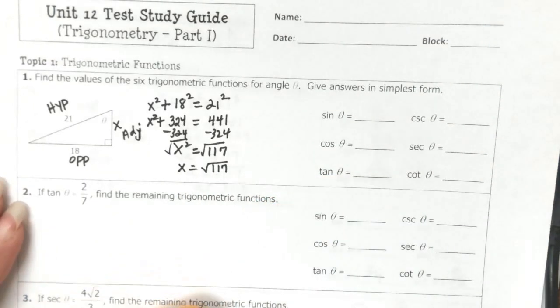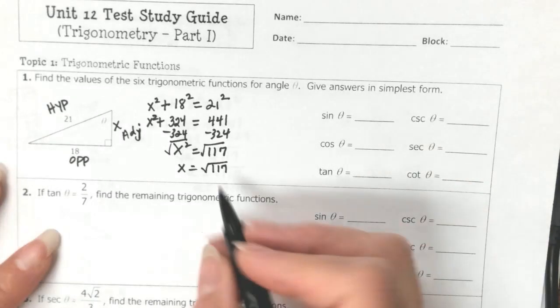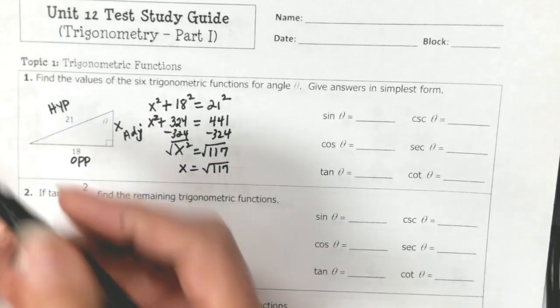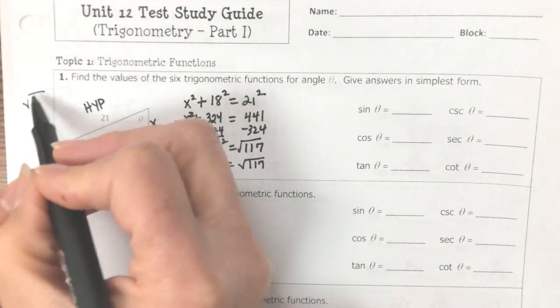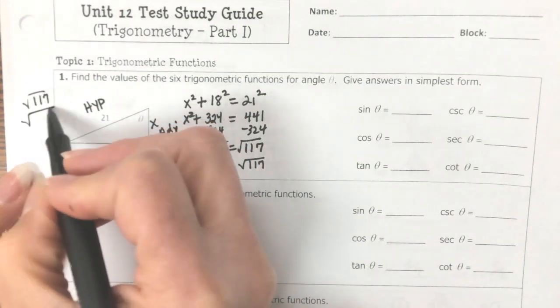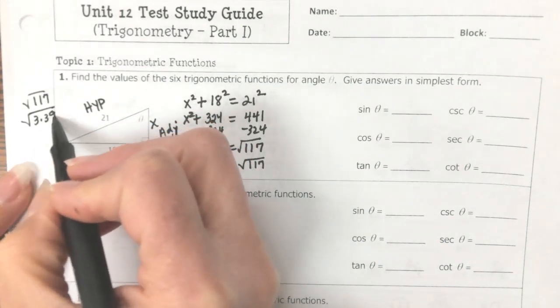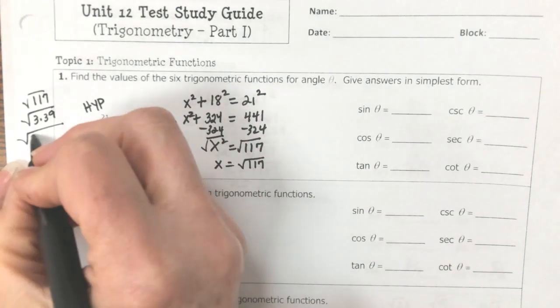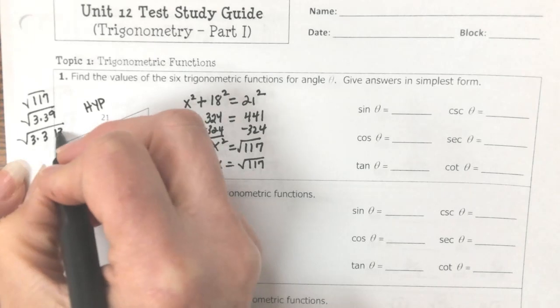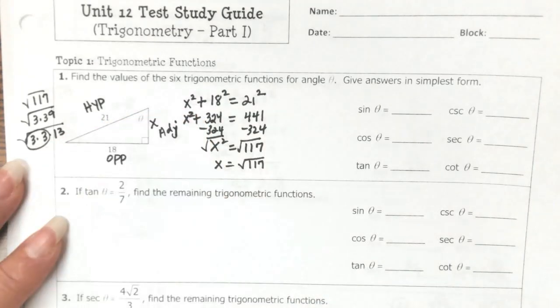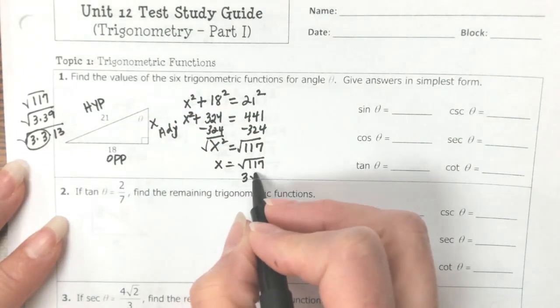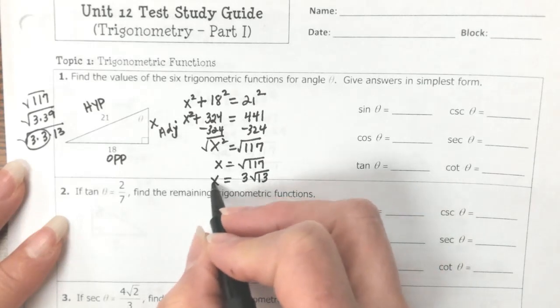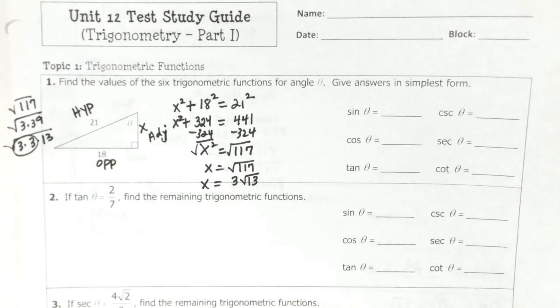Now, you have to take the square root to get x, and our answer is the square root of 117. But that reduces, if you come over here to the side, 3 goes into it 39 times, I believe. Let me double check. And then 3 goes into 39 13 times. So your 3's can come out and your 13 stays. This is the answer for that adjacent leg.